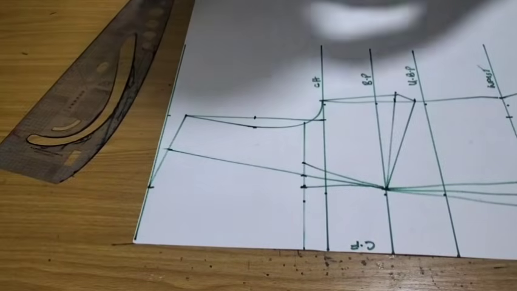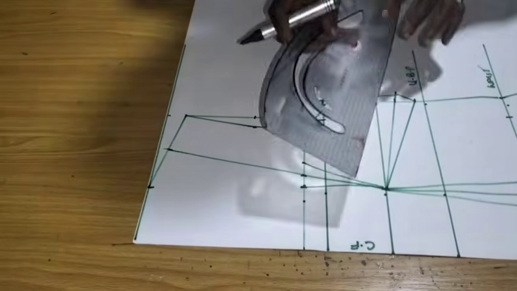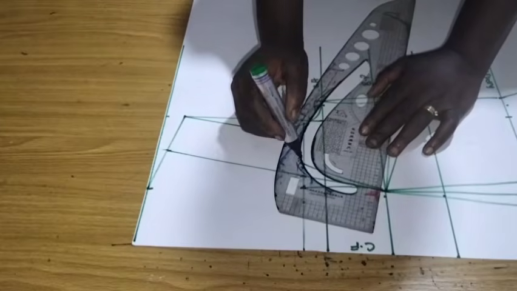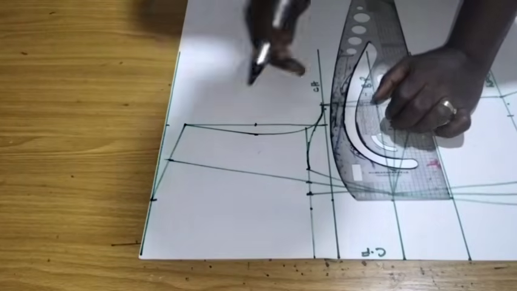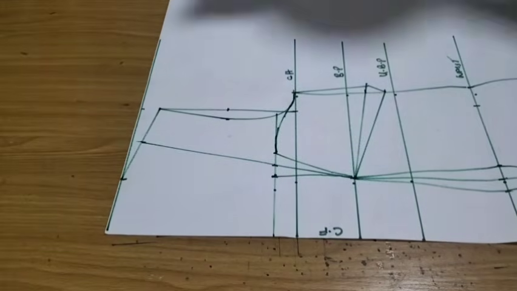Then we are going to blend in the over bust dart by the side into the armhole. So you can see how I'm blending it right here. So you blend it into the armhole.